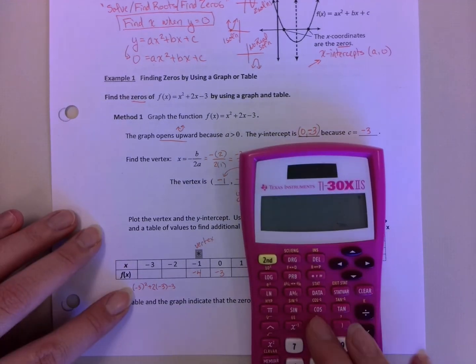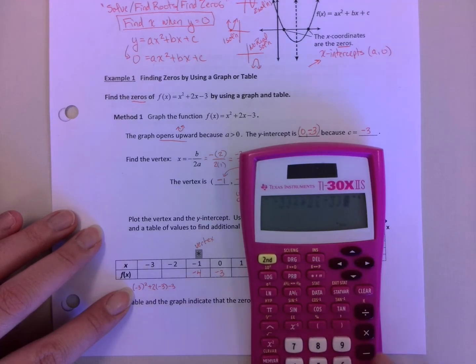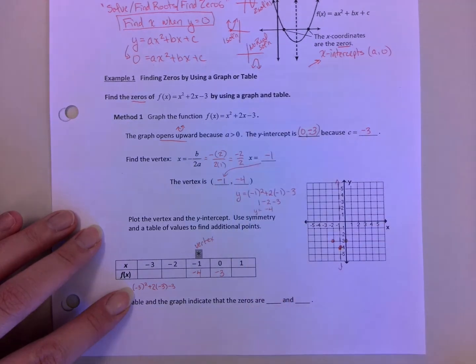If I'm going to put this in a calculator, I want to do it exactly as it looks. So this would be parentheses -3. Make sure you close parentheses of powers on the outside, plus 2, then parentheses -3. Close those. Whoops. Double check yourself. And then minus 3. And we should get out 0.